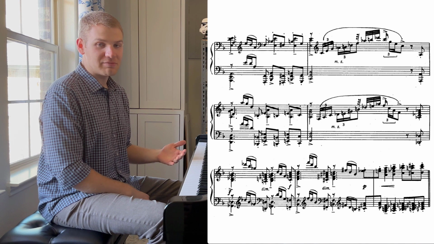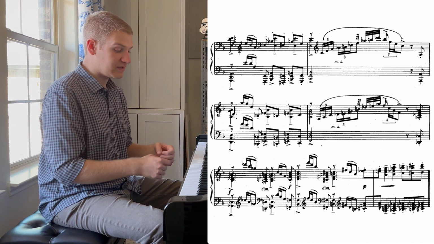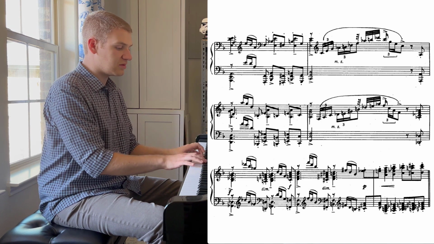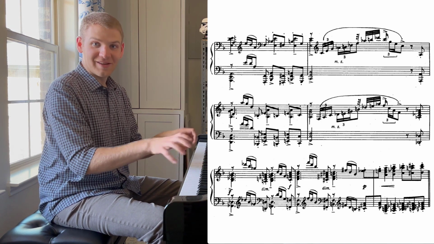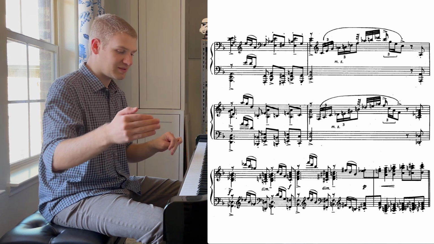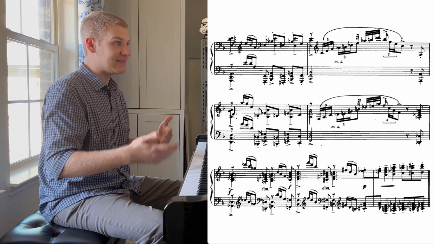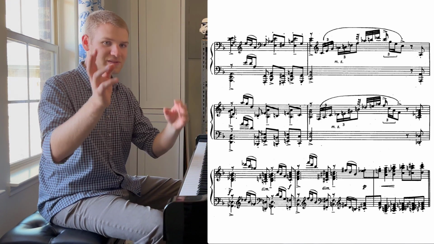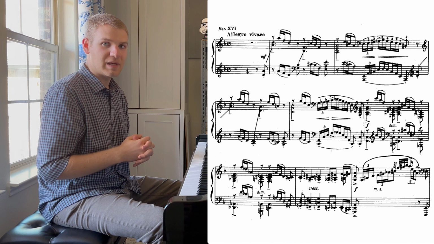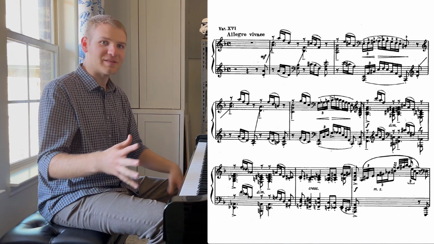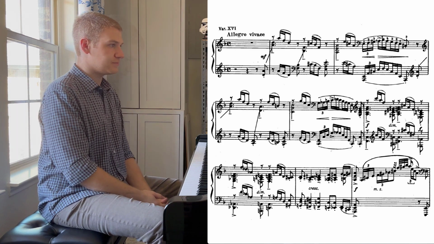So this variation is simply just juxtaposing those open fifths and fourths with these more exciting little arpeggios up an octave. And the way he does it harmonically is just incredible. And he has these little outbursts, and it's just a lot of fun to listen to. So let me go ahead and just play through all of variation 16 so you get a better idea of how this is all put together.